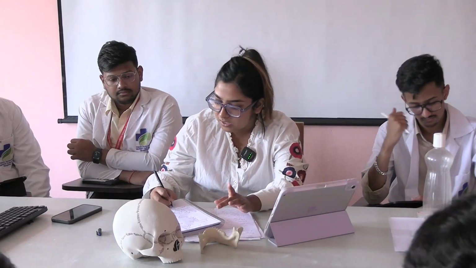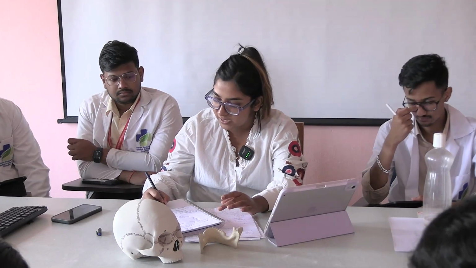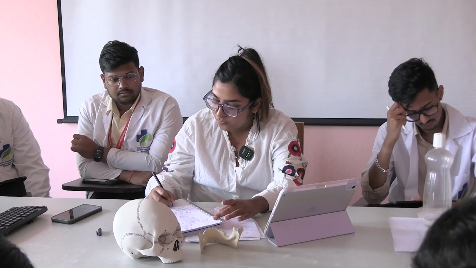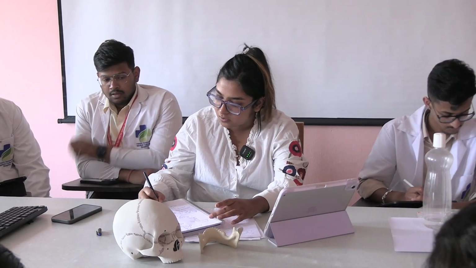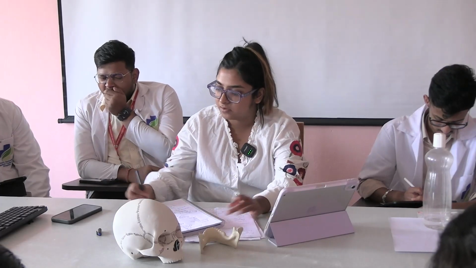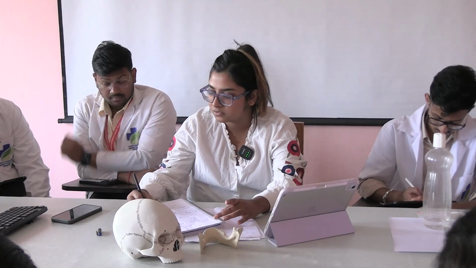Okay, so what is the accuracy of identifying somebody's sex through bones? From the skull, we can say about 95% is accurate. Sorry, 90% is accurate. From the pelvis, we can say 95% is accurate. From long bones, especially the femur, we can say 80% is accurate. And from the whole skeleton combined, we can say 100% accuracy that this is a male body and this is a female body.